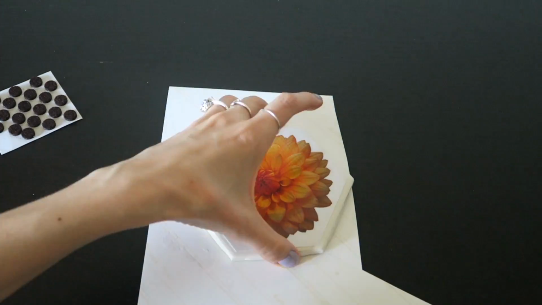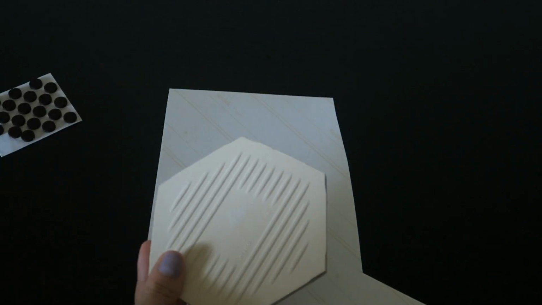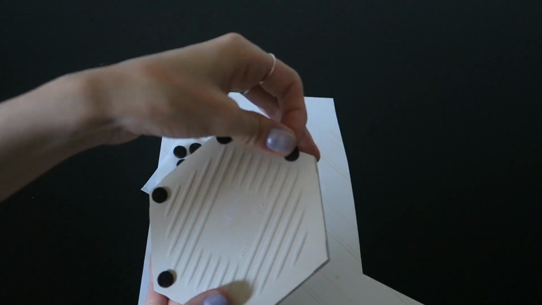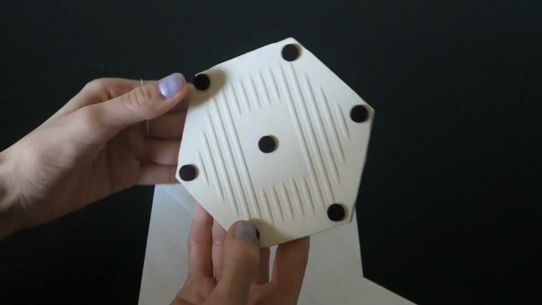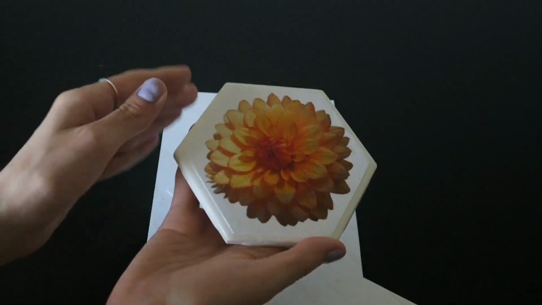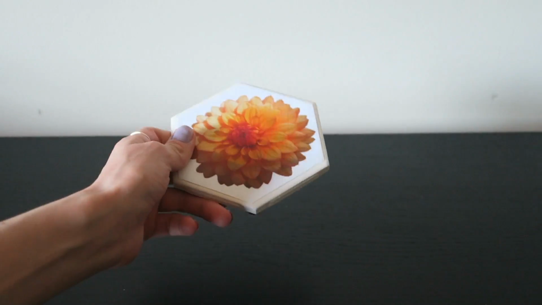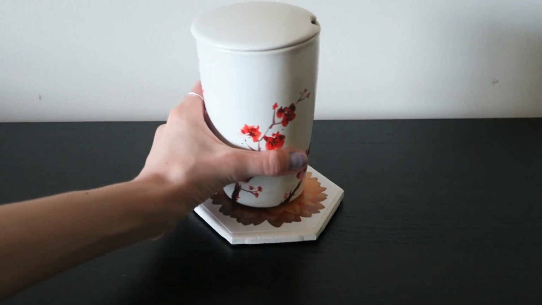And there you go, that's the finished product after it dries. Then you're just going to want to put little felt feet on it so that it doesn't scratch your table, because it will scratch your table if you don't do this. So make sure you don't skip this step. And there you go. And that is your finished coaster. That was super easy. And these make great gifts also.